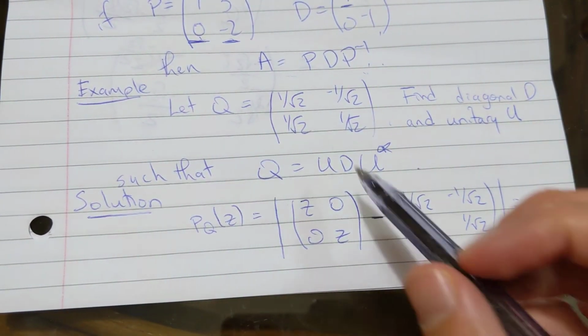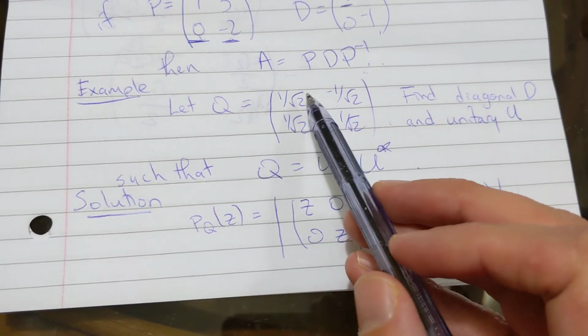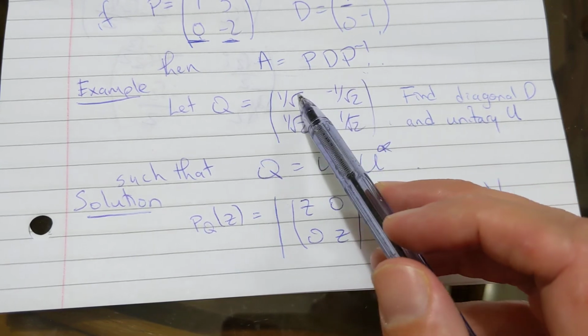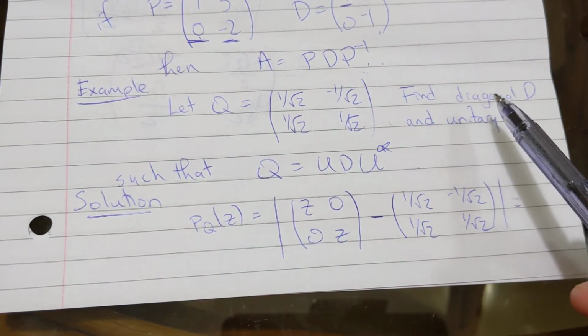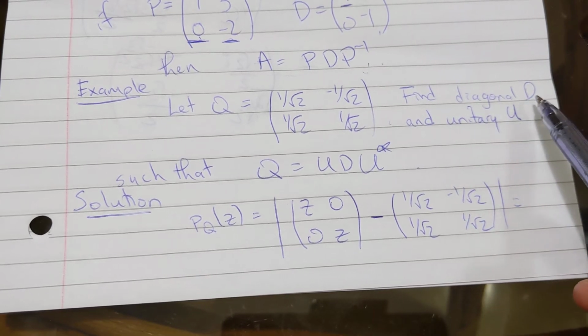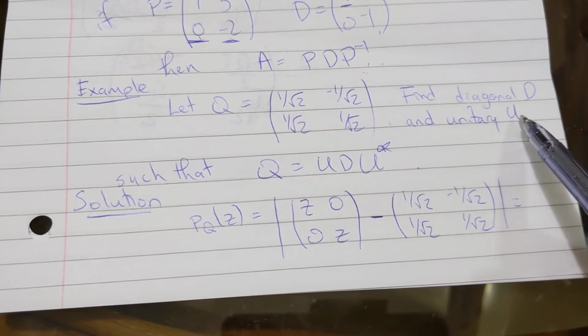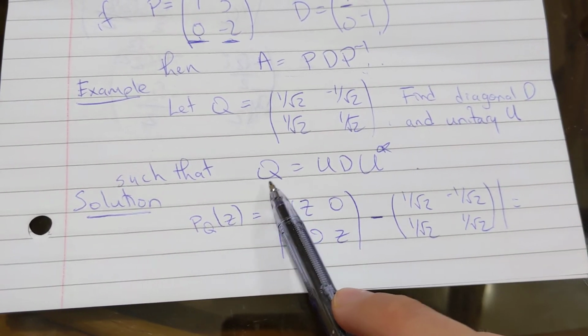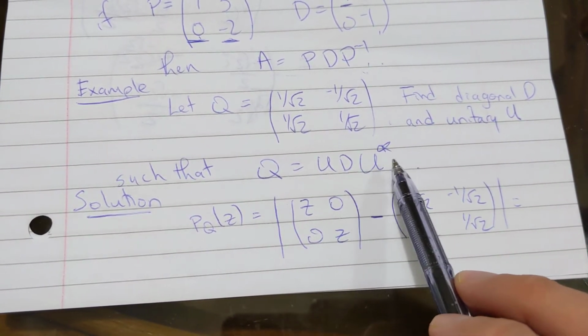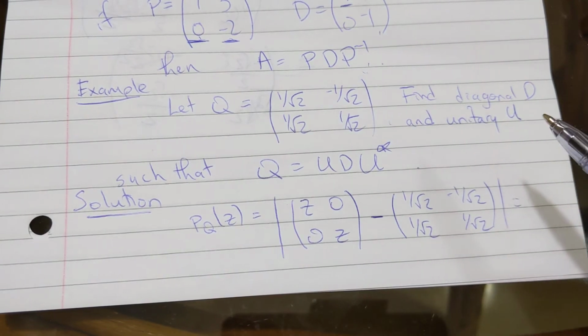Here I have a matrix Q, and this is an orthogonal matrix. What we're going to do is try to find a diagonal matrix D and a unitary matrix U such that Q equals UDU star. What do we do first?